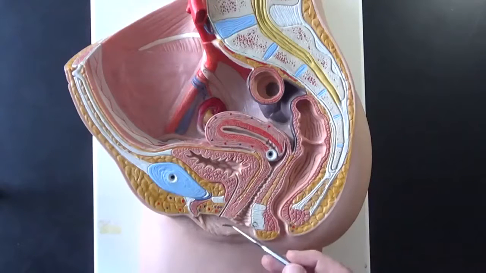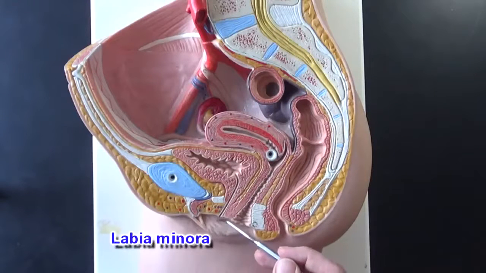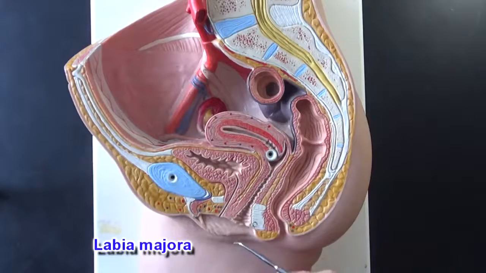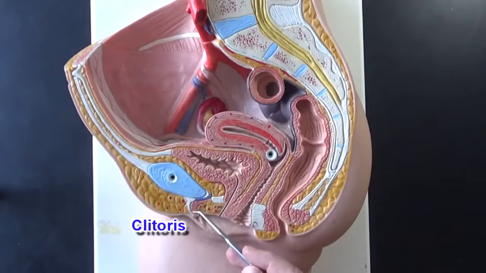Okay. Here we can see a better view of the labia minora and labia majora. Okay. Here would be part of the clitoris. Okay. This is erectile tissue in the female, analogous to the corpus cavernosum in the male.